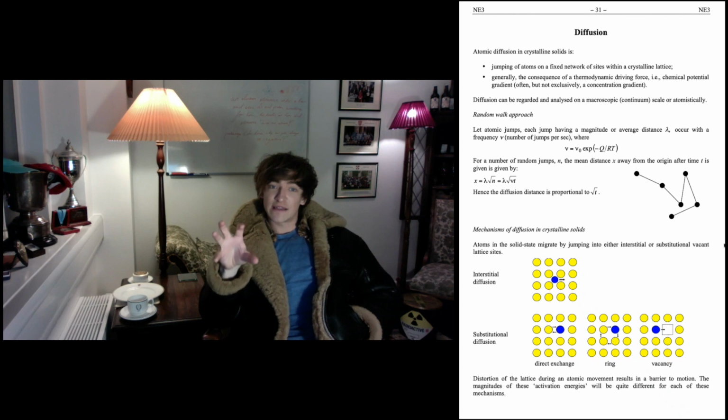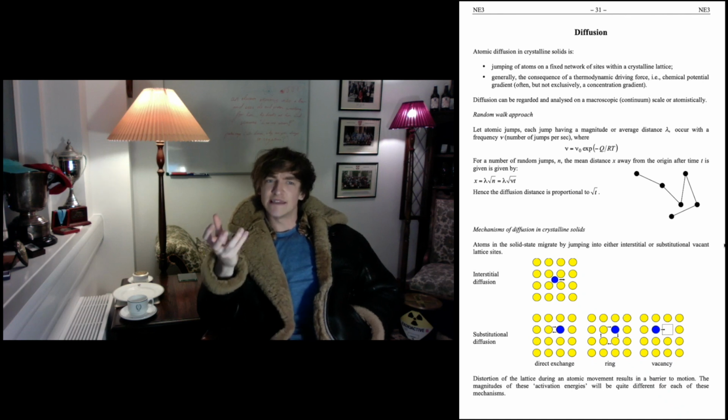Because of the movement of an atom, because it requires distortion of the lattice, there's an energy barrier to that movement. And that energy barrier is the activation energy. And that will be different for each type of diffusion shown here, these four different types.